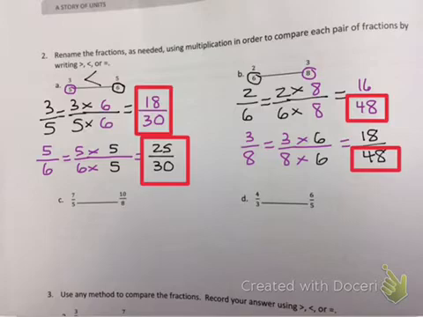And now we can compare them. This is a lot easier for us to compare. We can look at both fractions and know that 18/48 is closer to that whole. And we know that 18/48 is the larger fraction. So 3/8 is the larger fraction. See how it's connected? Boom, right there.